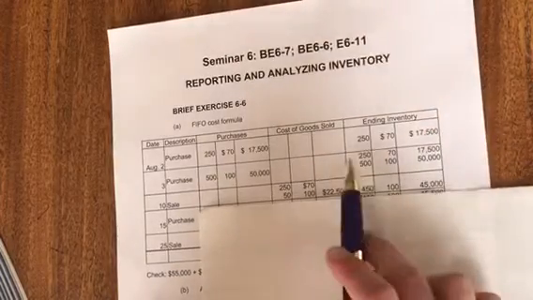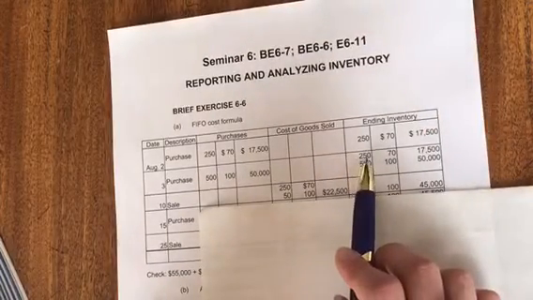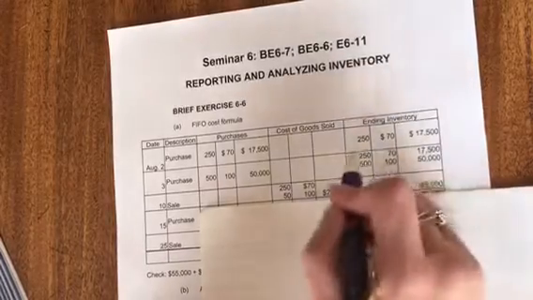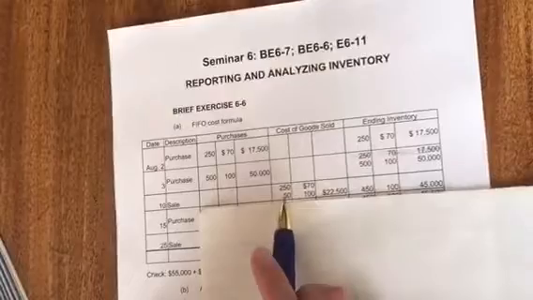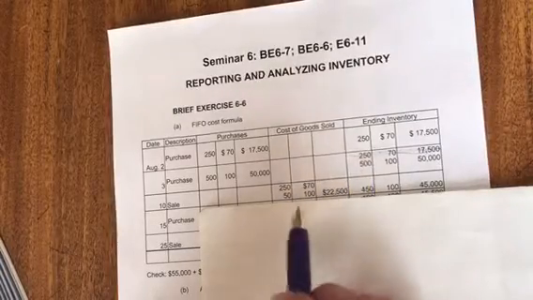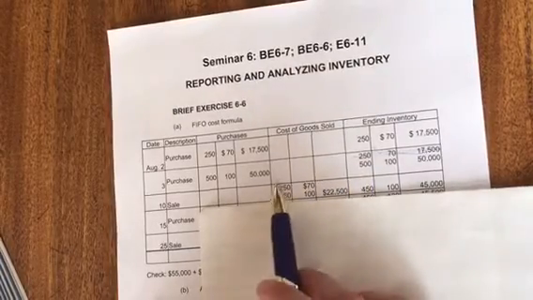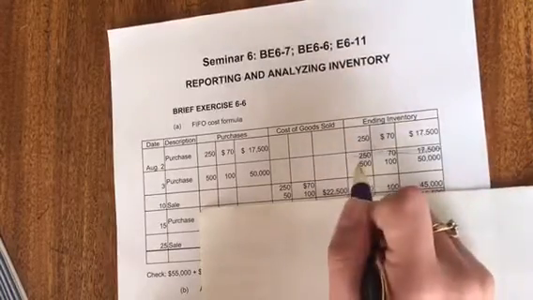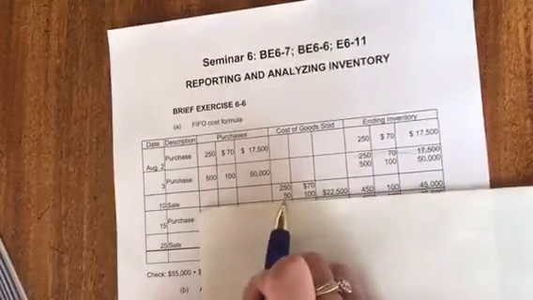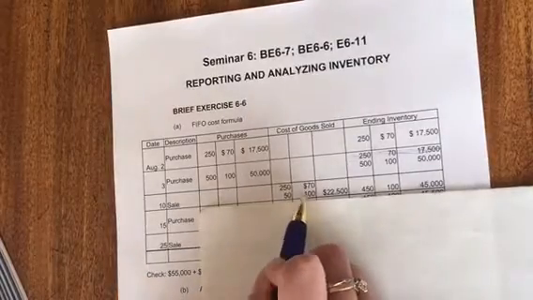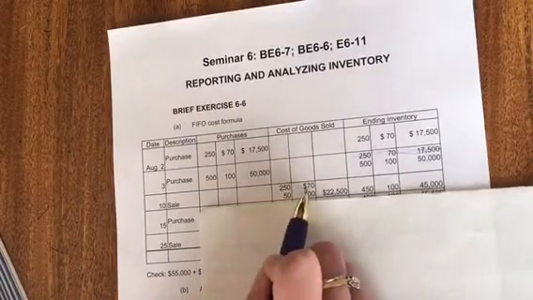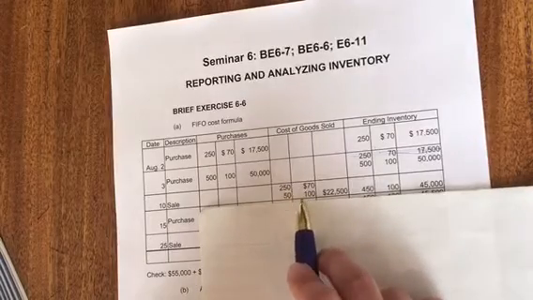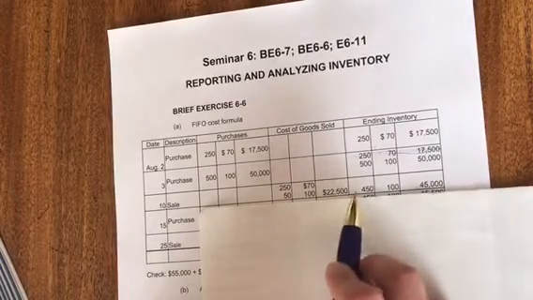So if we want 300 units, we're going to take the first 250 from the $70 unit stuff, cross that out, put it here. Then we're going to take the next 50 units, because we need 300, out of this $100 units. So we'll have 50 units at $100 and 250 units at $70 to get $22,500, because we're just going to multiply these across and add them all together.